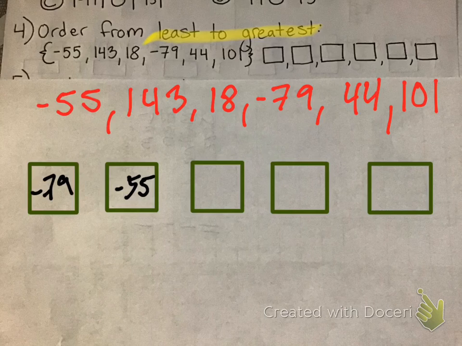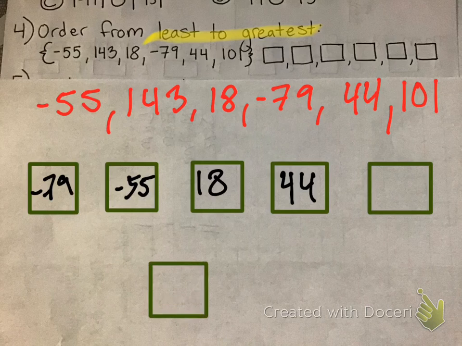There is no 10. Nathan, yes, 18 comes next. Gloria, what comes next? 44. What comes next? Let's see, Emerson. 101. And then what comes last, Trey? 143. Exactly. Don't worry if I saw on your test that you had put 10. I adjusted because technically you were following what you believed to be least to greatest. So that's okay. But pay attention.